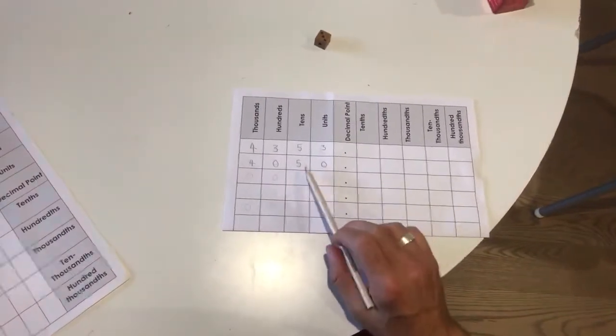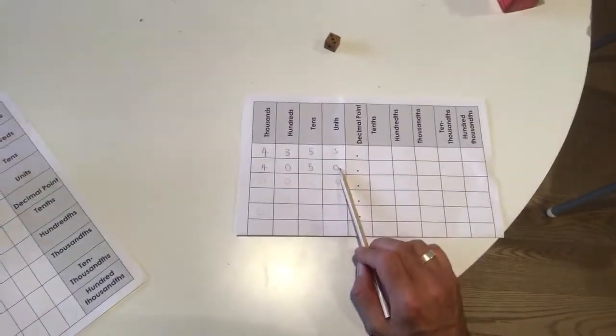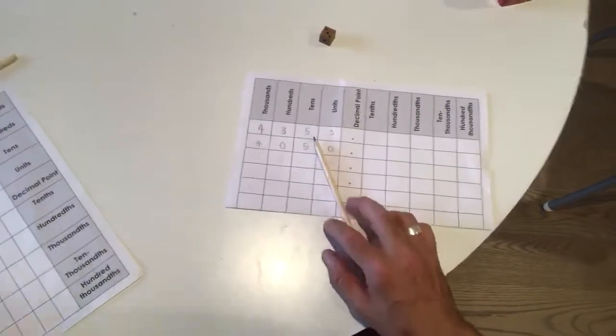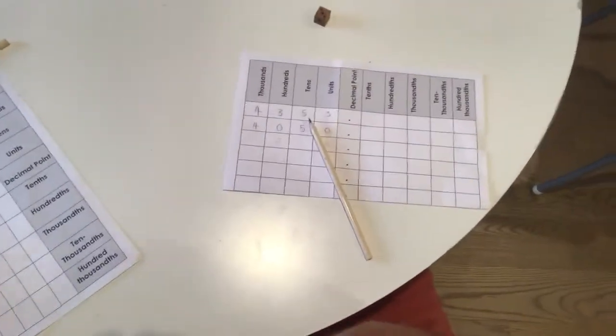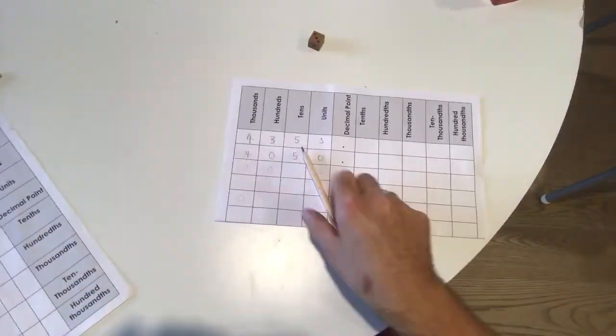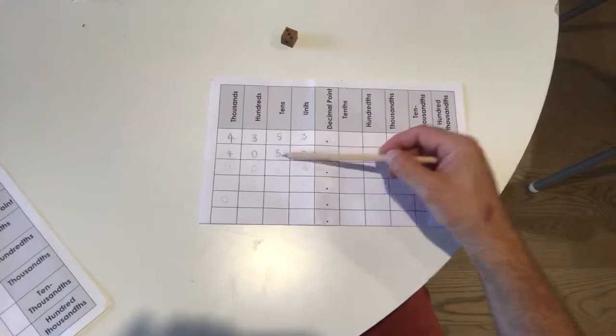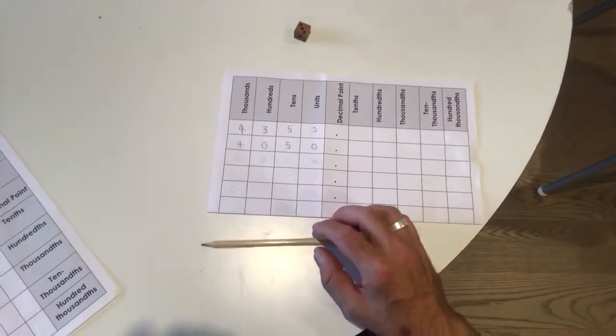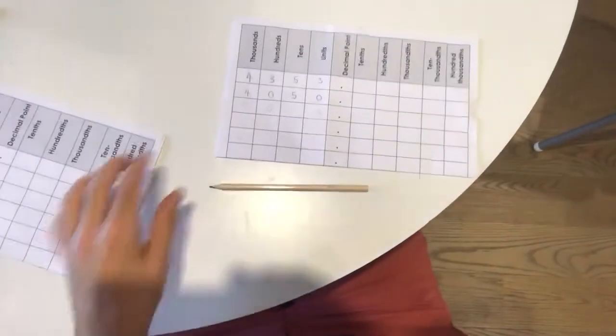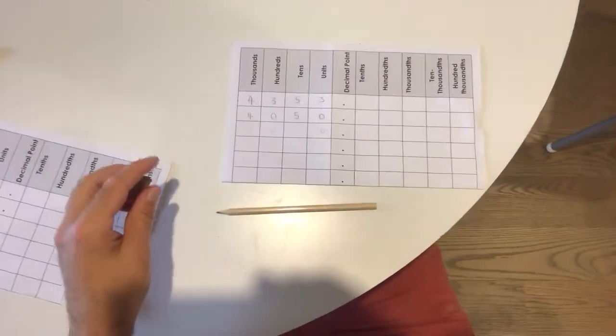So my new number is still in the thousands, but I've got rid of 2 numbers. So my new number is 4,050.